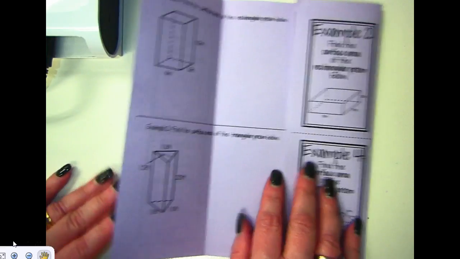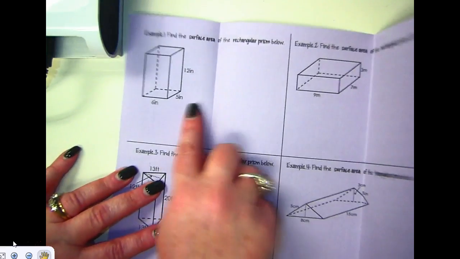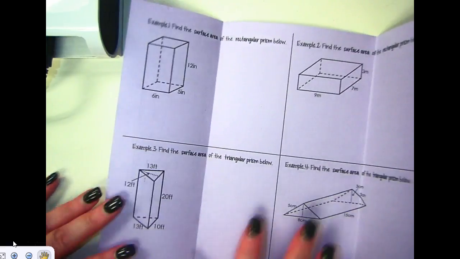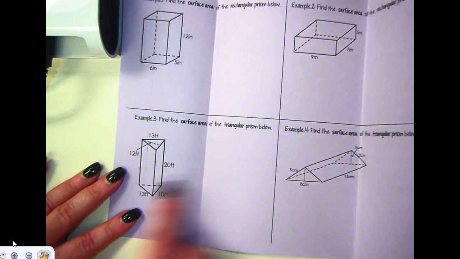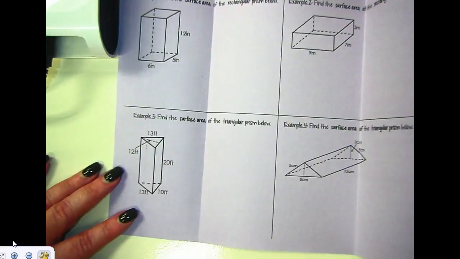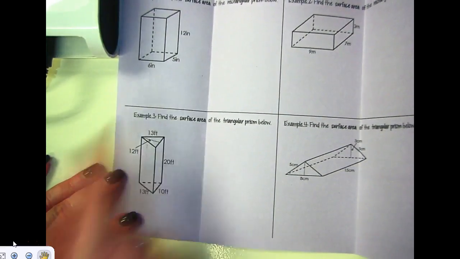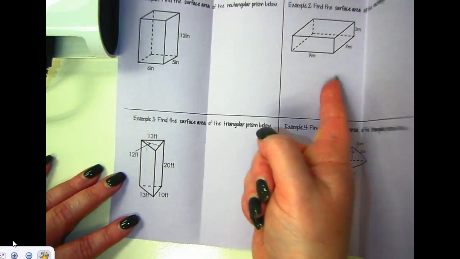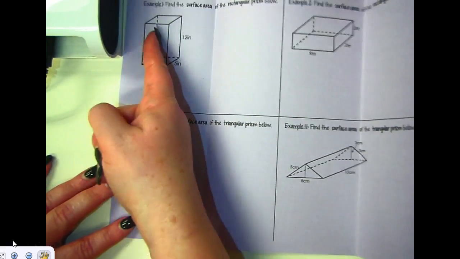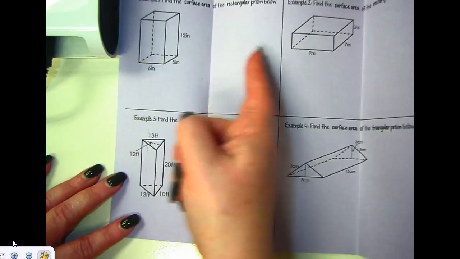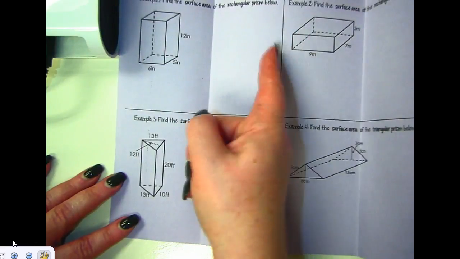But what's different? Last year we just did rectangular prisms. This year we have some triangular prisms. So it's really not that different. These have how many sides? 6. Top, bottom, front, back, left, right.